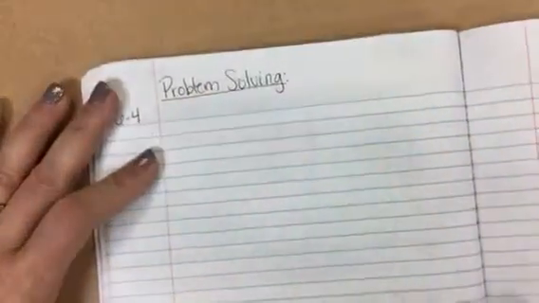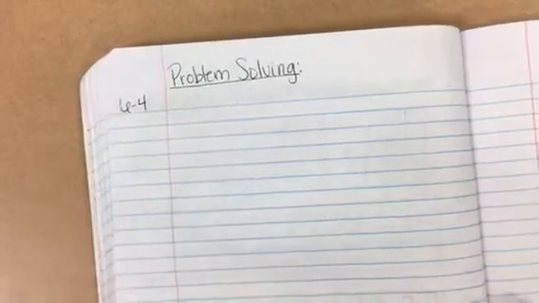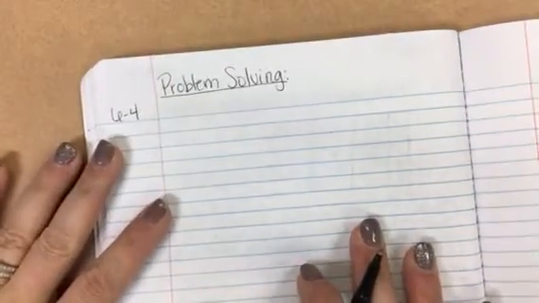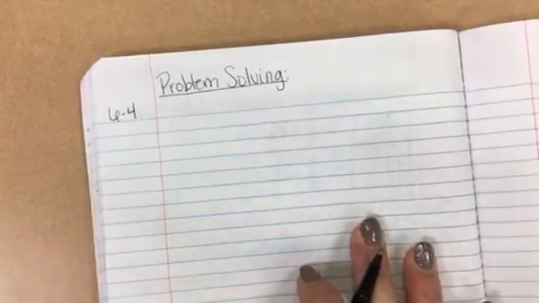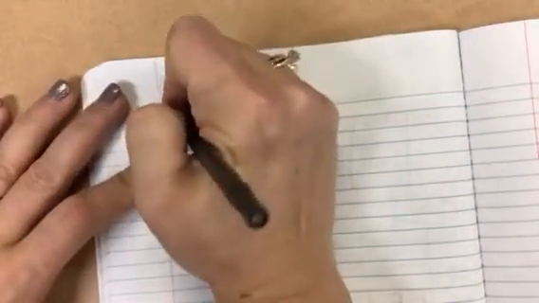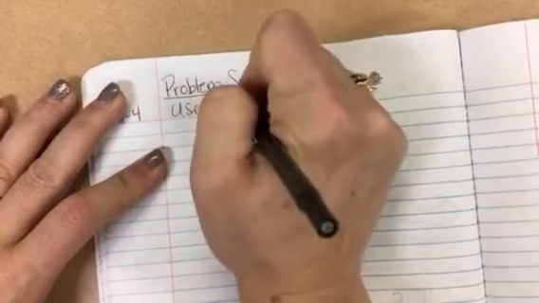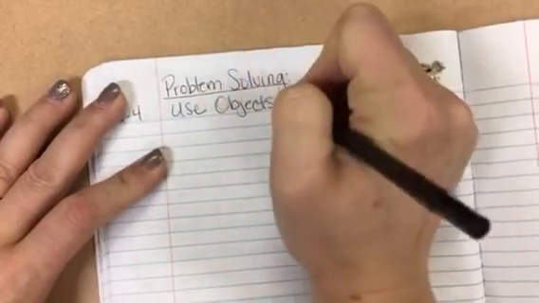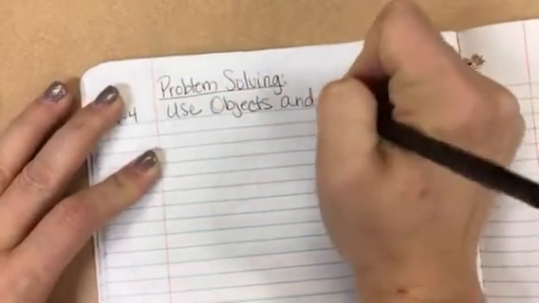Good morning. We are going to do lesson 6-4 today, which is problem solving. And this time, believe it or not, it is not going to be drawing pictures and writing equations. Woohoo! This time we're going to use objects and reasoning.